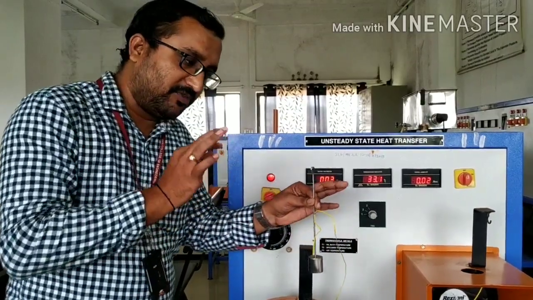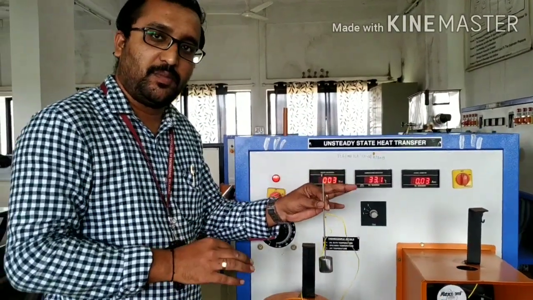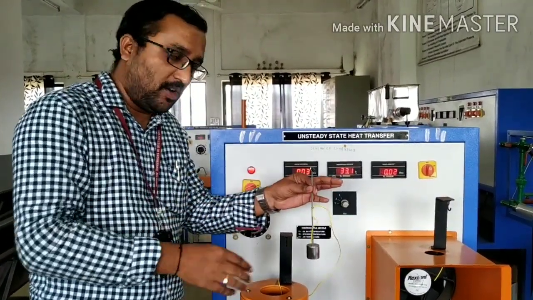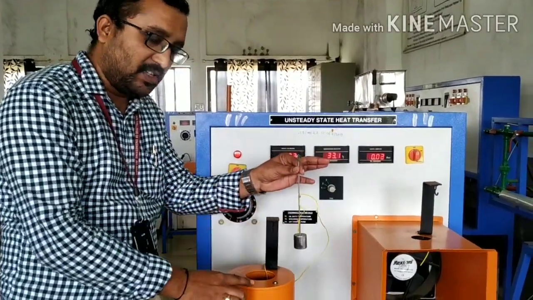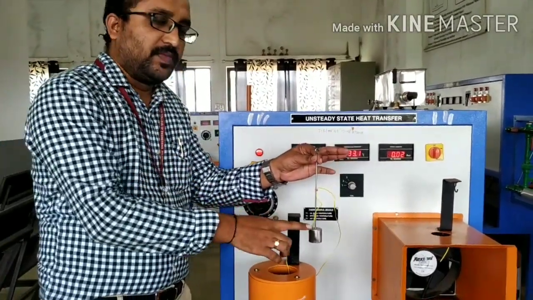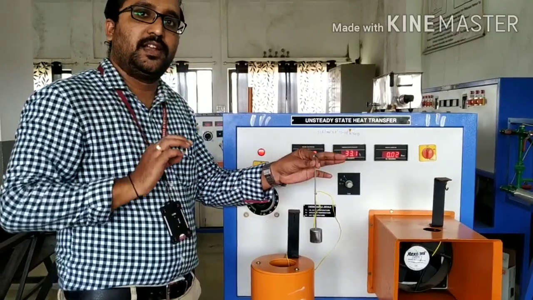So that's the first part of the experiment, which is about heating. Once we take down the readings of specimen temperature, oil temperature, as well as the time taken for every 20 seconds, we will make a tabulation of all these three parameters.